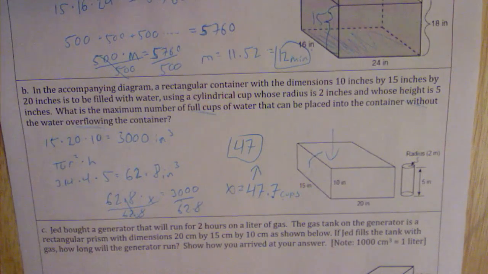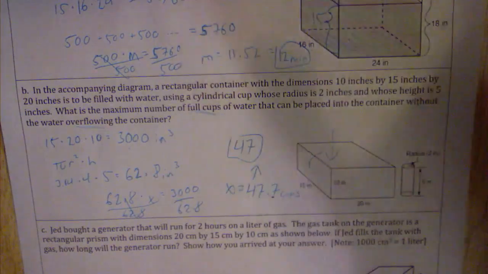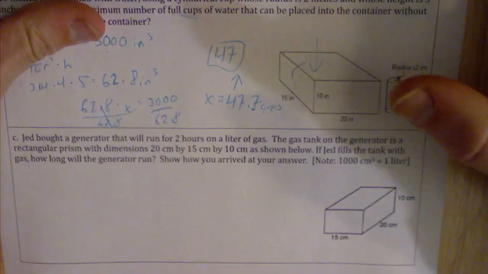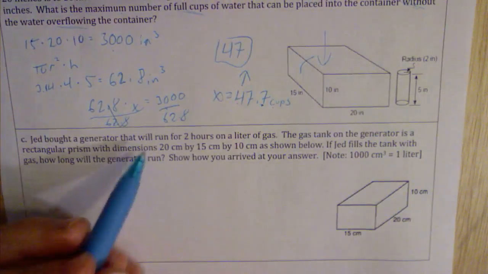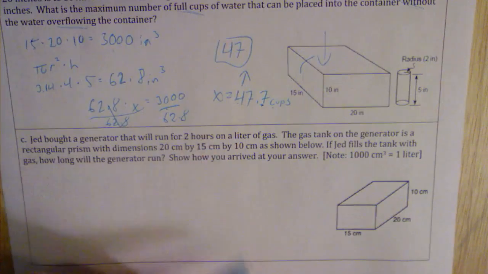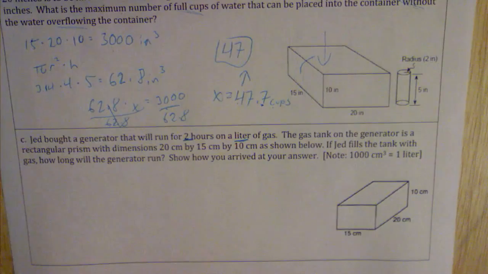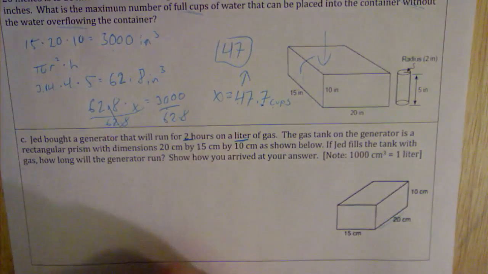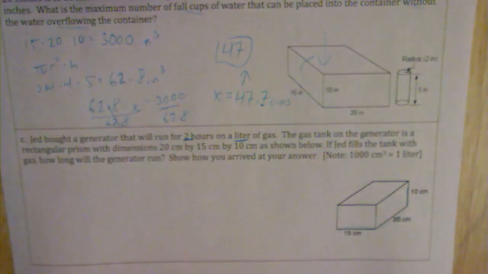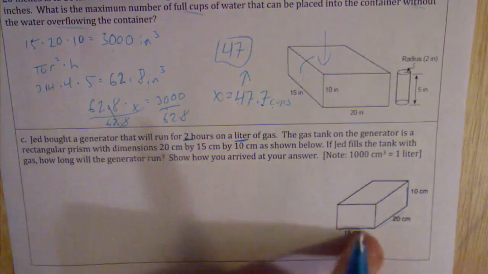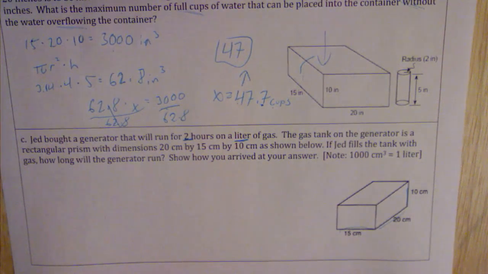Okay, final question. Jed bought a generator that will run for 2 hours on a liter of gas. So 2 hours per 1 liter. The gas tank on the generator is a rectangular prism with dimensions 20 by 15 by 10, as shown down here in this diagram. If Jed fills the tank with gas, how long will the generator run?